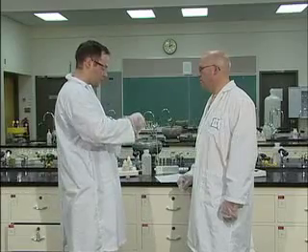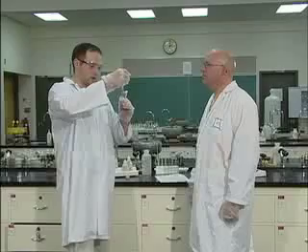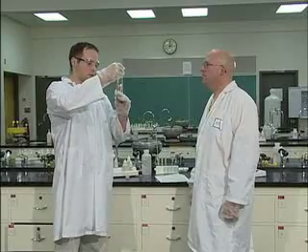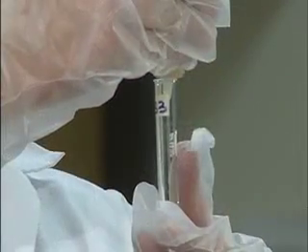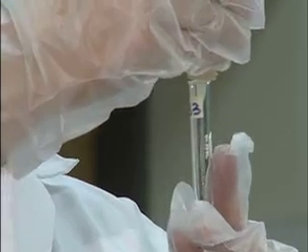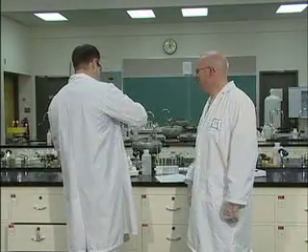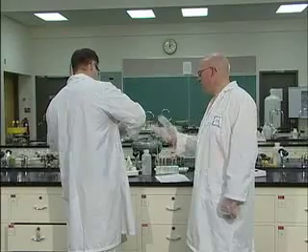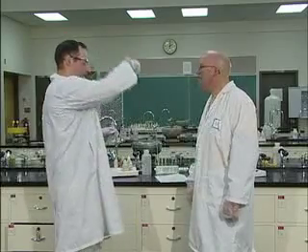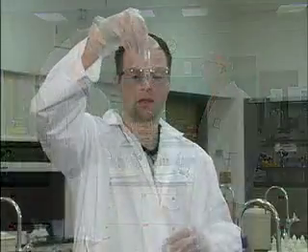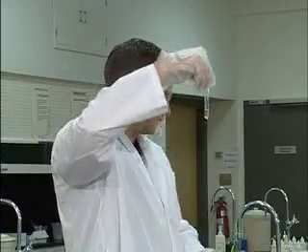So again, 30 drops. We're going to put 30 drops in here. How much is that, just gauging? Gauging, that looks like about 6 milliliters or so, about an inch and a bit high. Hydrochloric acid, not water.